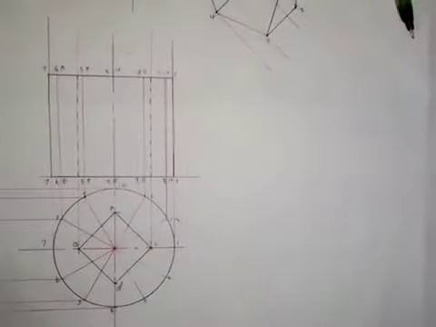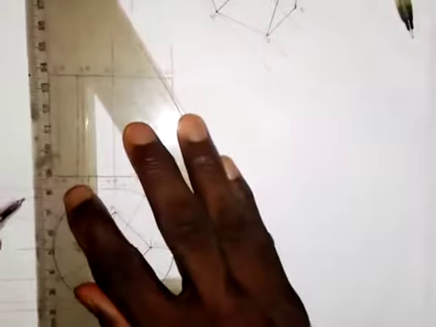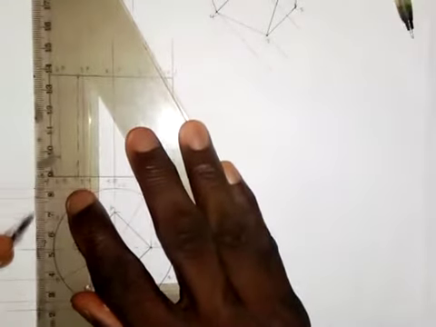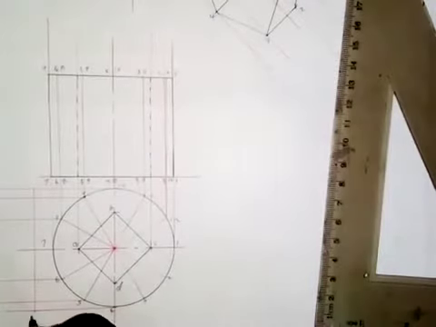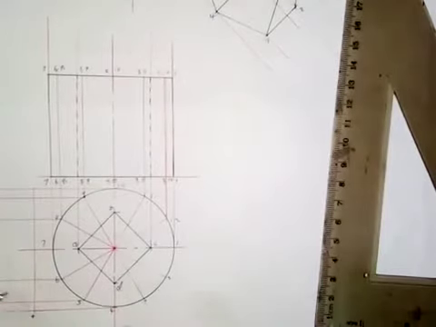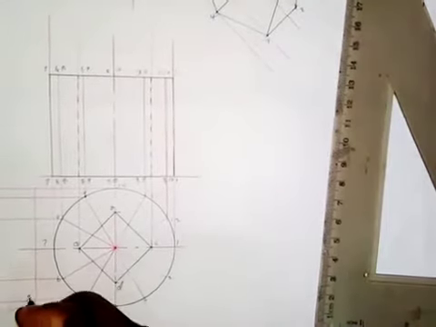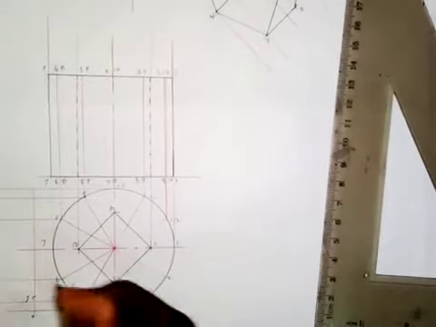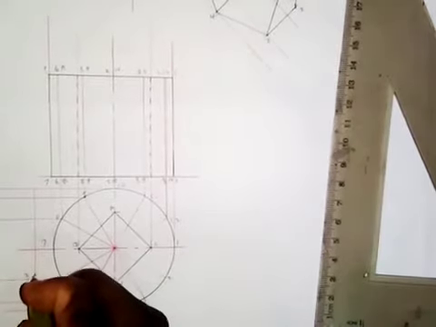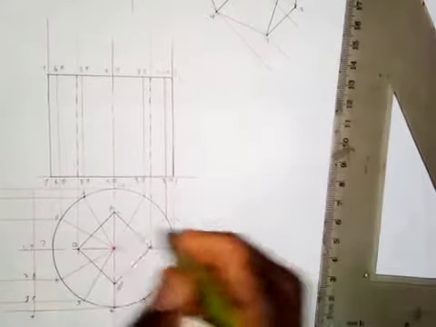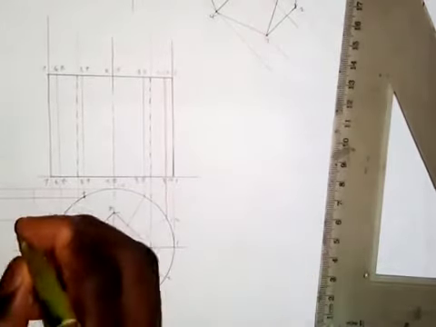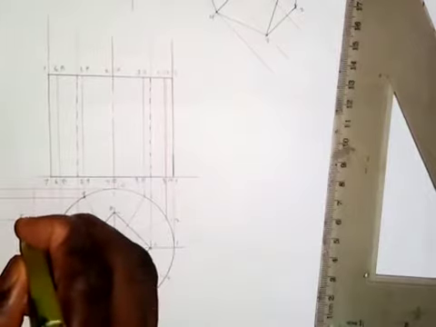Then I'm going to draw a vertical line here like this. So this is 0.4 here. This is 0.4, and this contains 3.5. This contains 2.6. This contains 1.7, and this contains 8, 12.